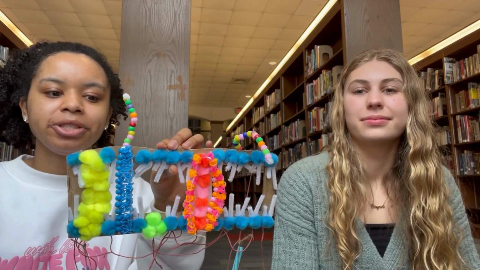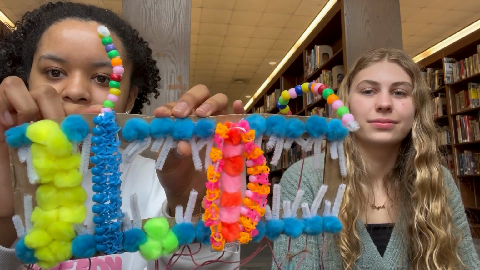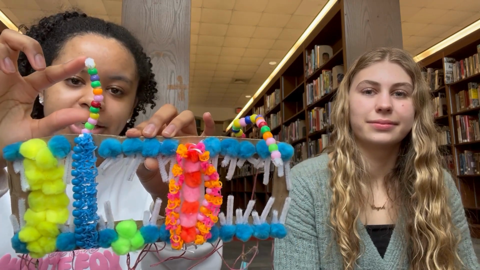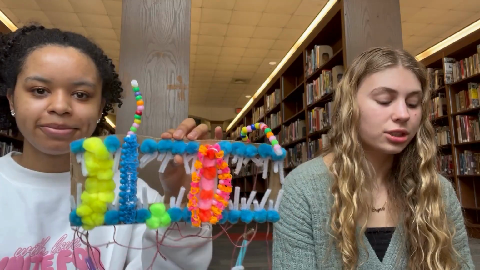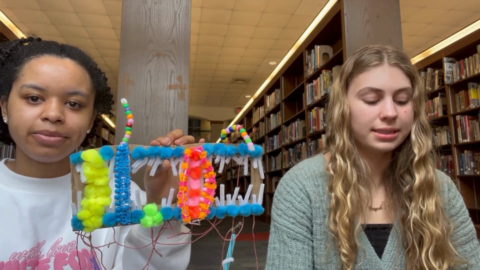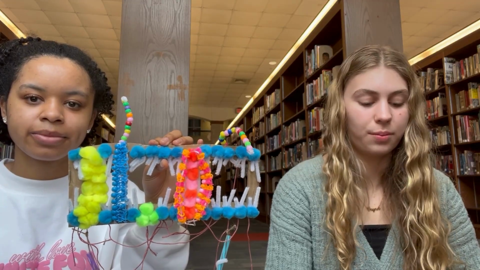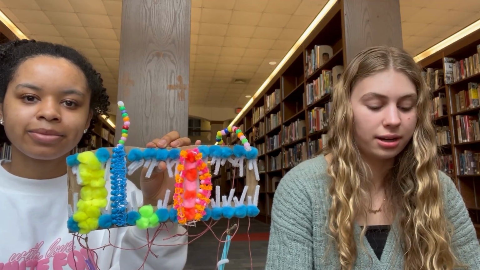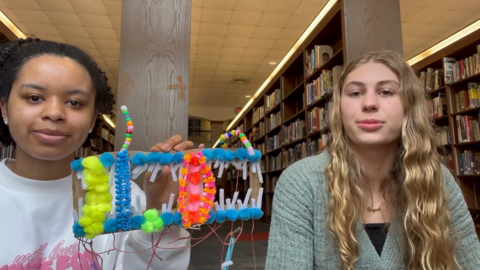The glycoprotein is made out of a globular protein, which is the pink beads at the bottom, and a carbohydrate chain, which is the colorful beads at the top. The carbohydrate chain plays a crucial role in cell-to-cell recognition, helping cells distinguish between different types of neighboring cells, which is vital for processes like tissue and organ formation in embryos and immune system responses.